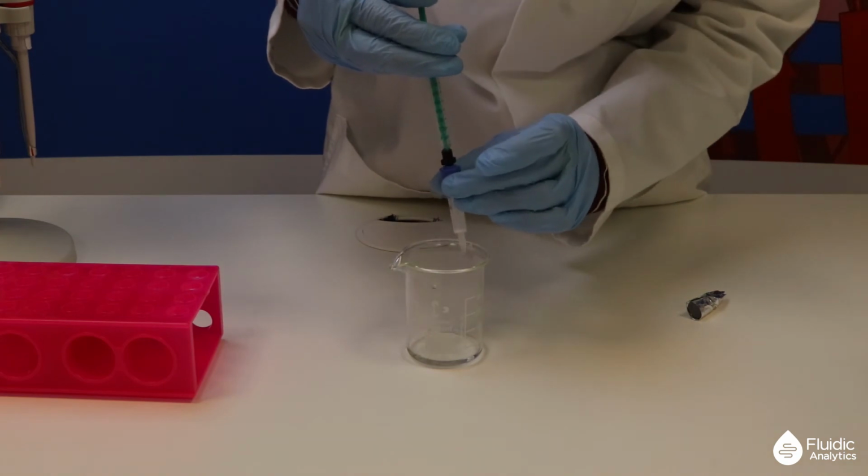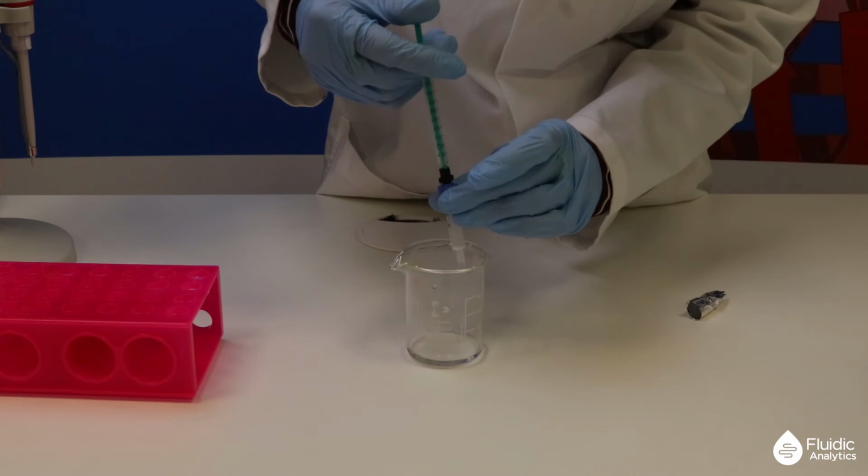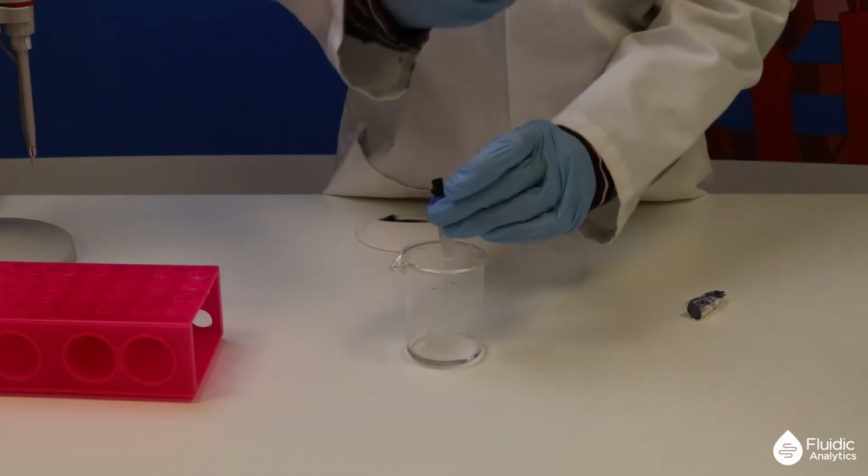The flow through from loading also goes into a waste tube. Disconnect the syringe and dispose.